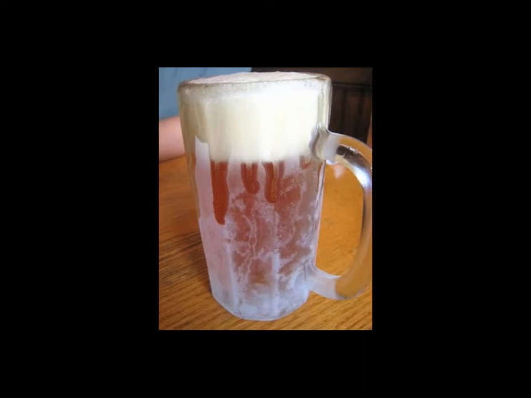Thus, the Thermal Mug Project was born. I and my team set out to design such a mug for anyone who loves their beverages cold and likes them to stay that way until they've finished drinking them.